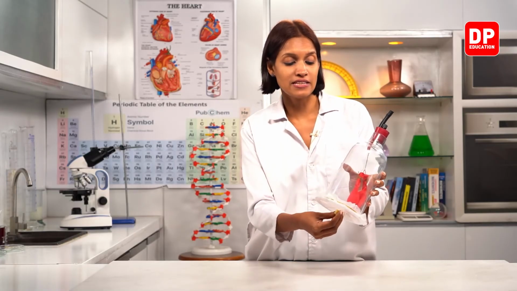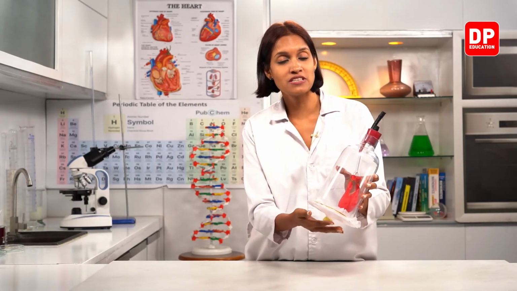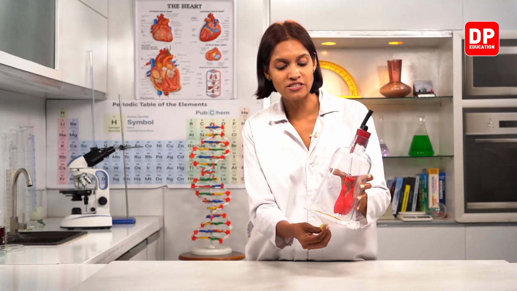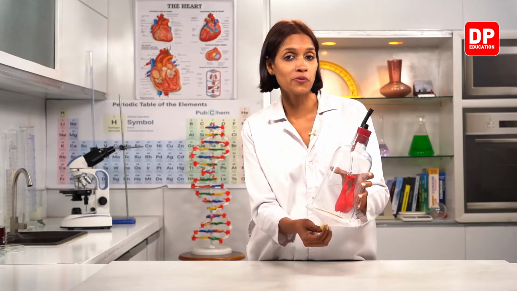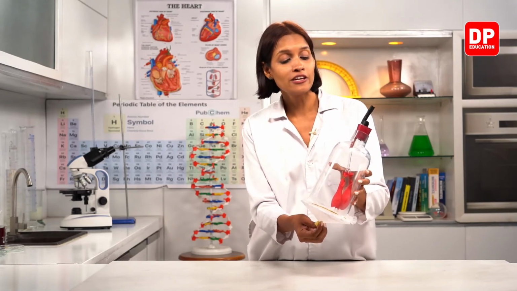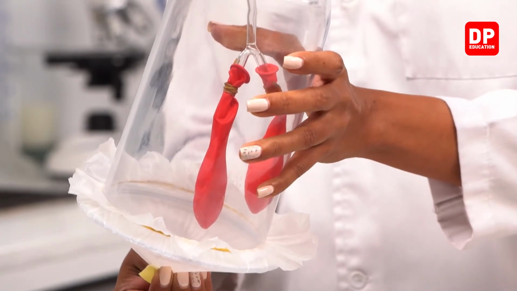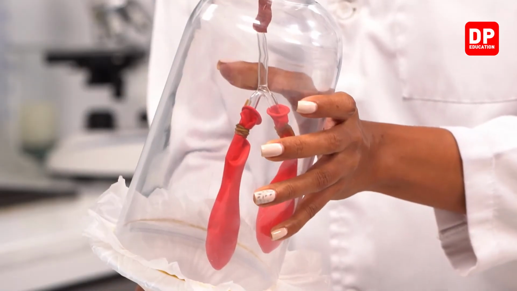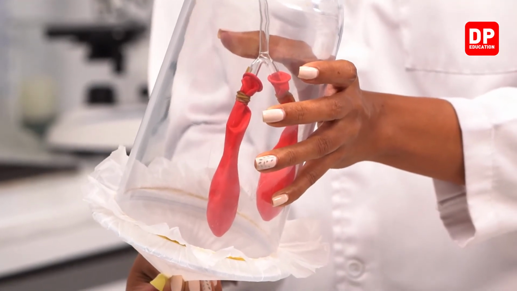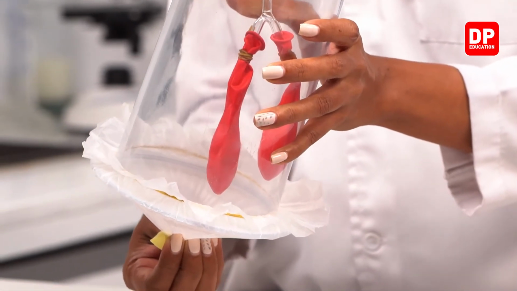Here, this polythene membrane, which is similar to the diaphragm, when I press it down, it is similar to the diaphragm goes down. You all can see the two balloons inflate, which means the lungs get filled with air. This is the inhalation or inhaling process, right?